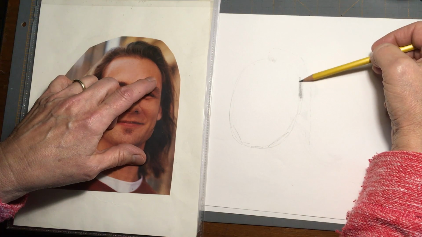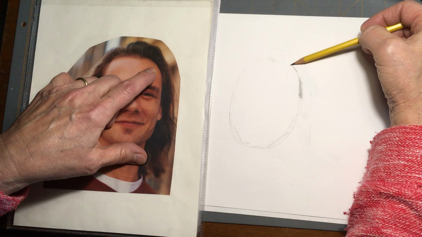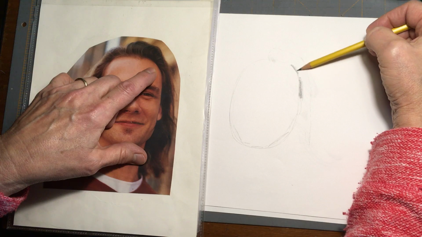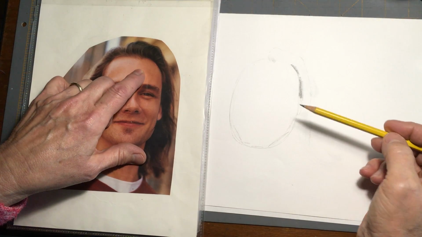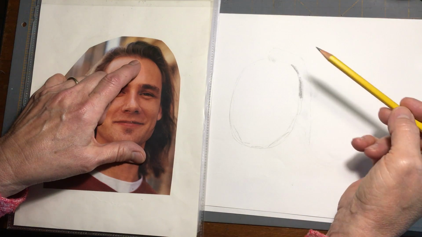Then it's a little fuzzy right in here, and then we get back up here where it takes the turn, and it's a nice crisp edge again. We can definitely see the difference between the hair and the skin. Now we're going to go back up here toward the top, and we're going to start filling in here.